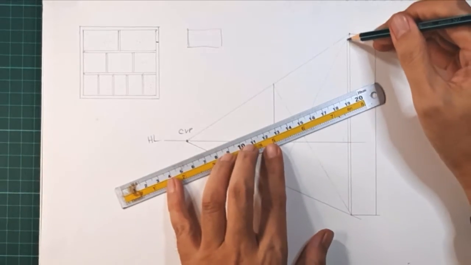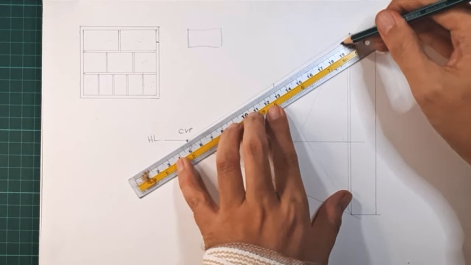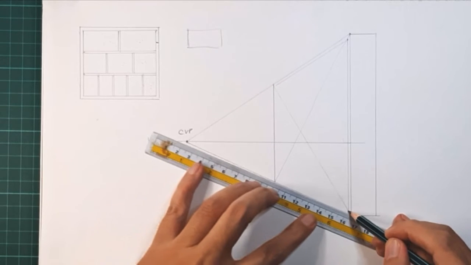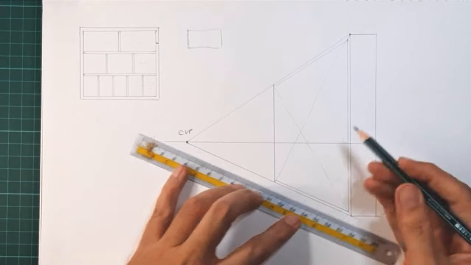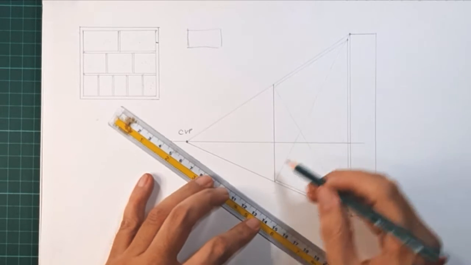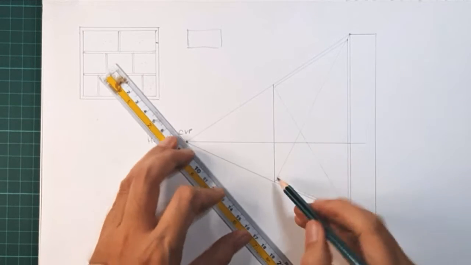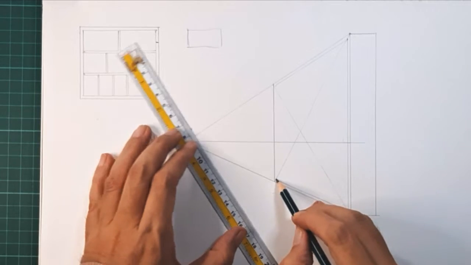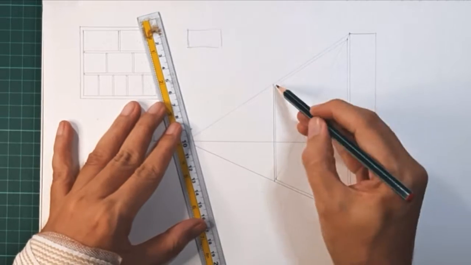And then use the center vanishing point to establish the top. And then here, center vanishing point again. And then I can start this part where this bottom line meets my diagonal. So that intersection right there. And I'll just bring that up.